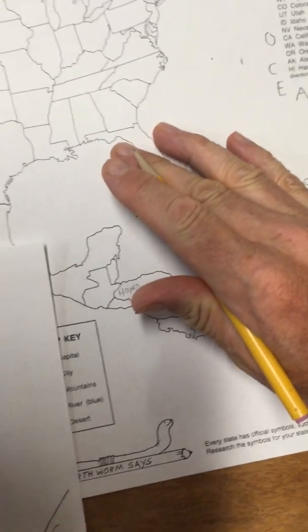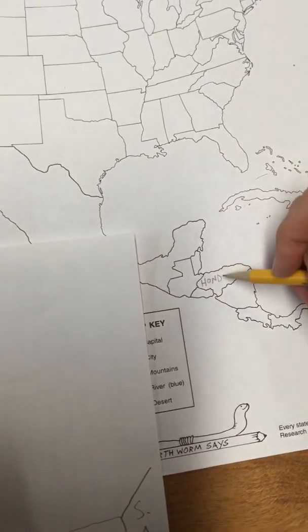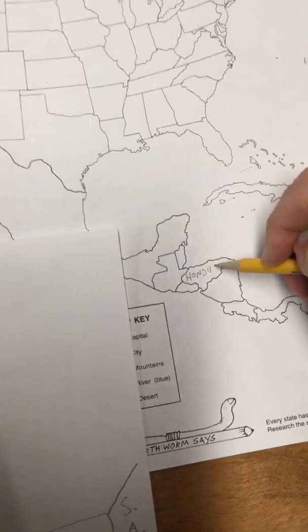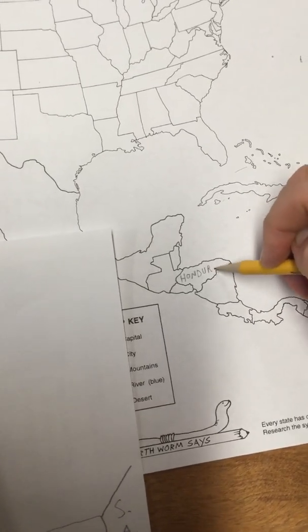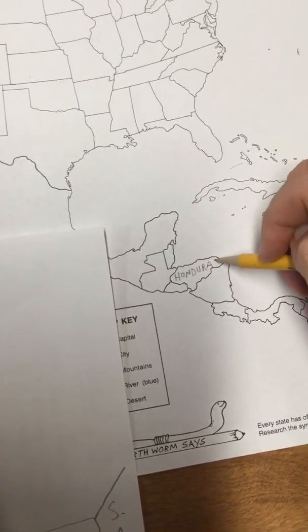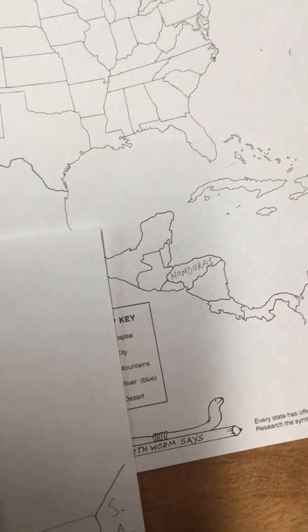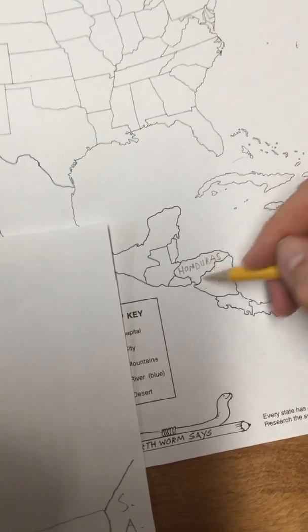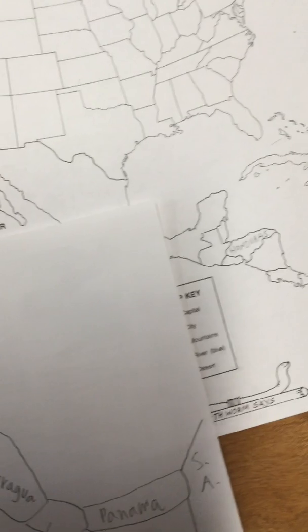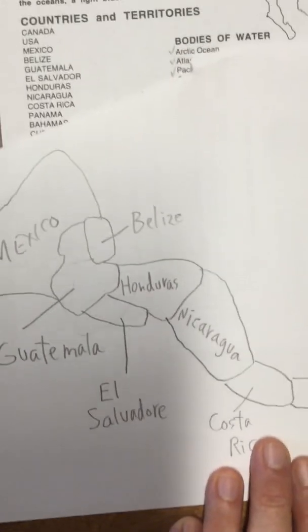Make sure I, yep, I got it. Honduras. All right, that country fit right within its borders. I might be able to do that with Nicaragua too.